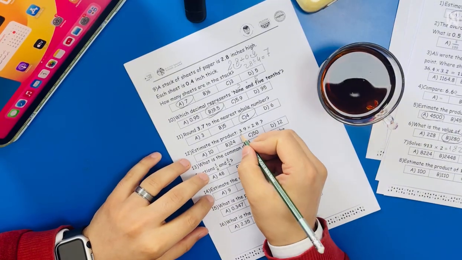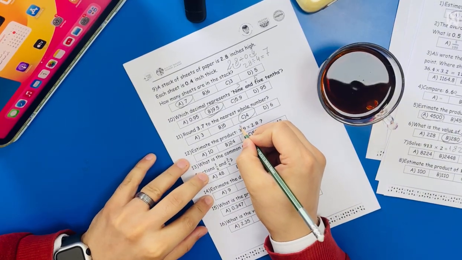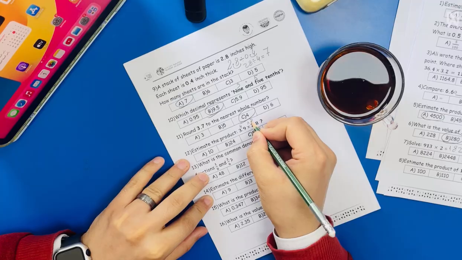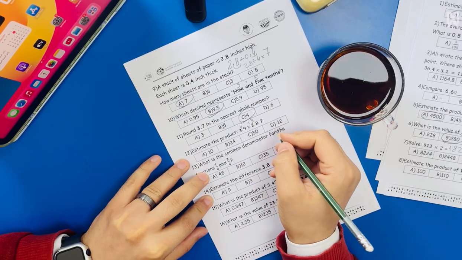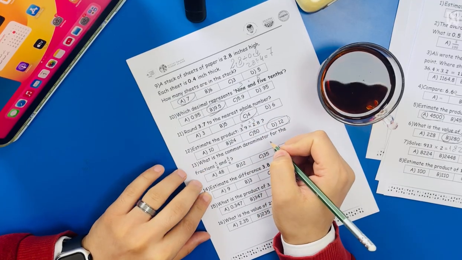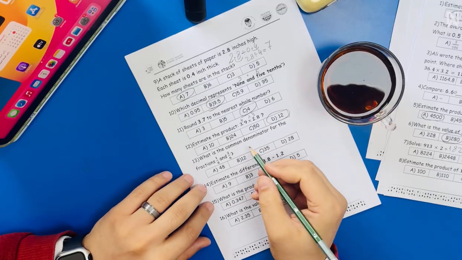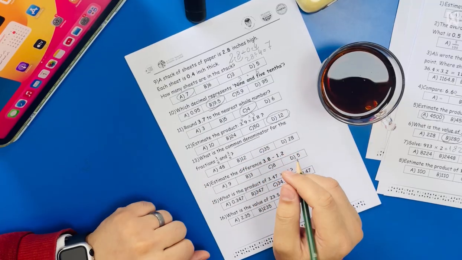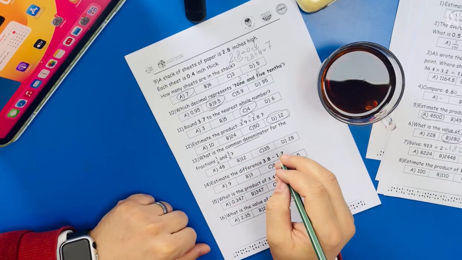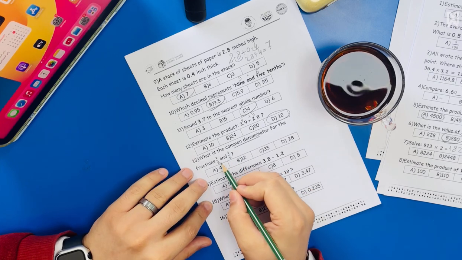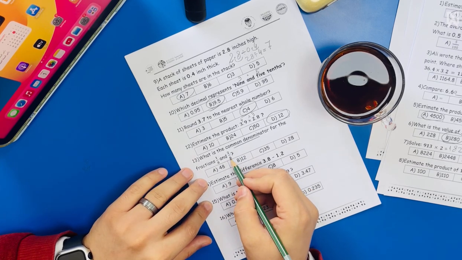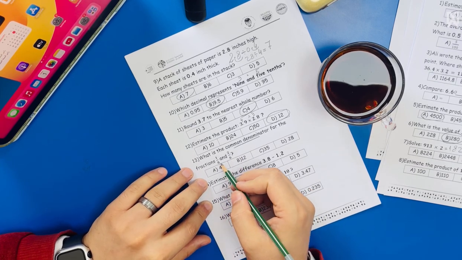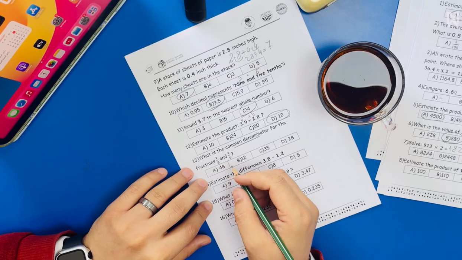Estimate the product again. 3.9, of course it's 4. 2.8, of course it's 3. So 4 multiplied by 3 is, excellent, 12. Now we need to find the common denominator. We have here the denominators 6 and 8. Can 6 become 8? No. So we make cross multiplication.